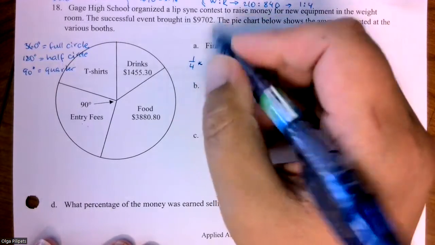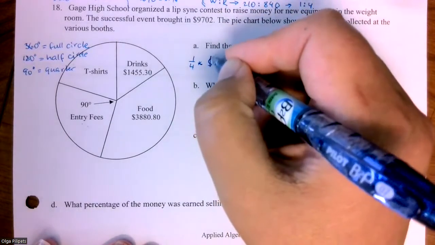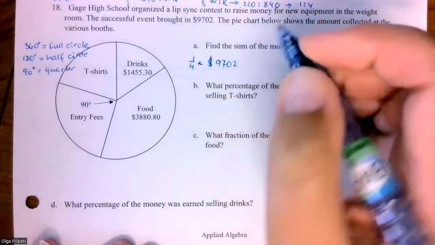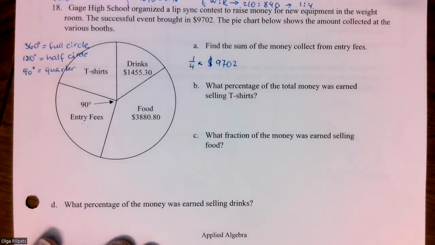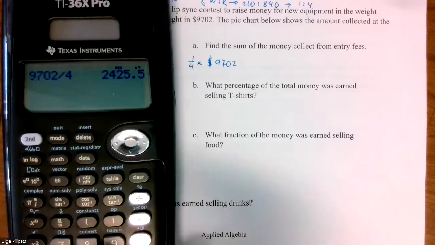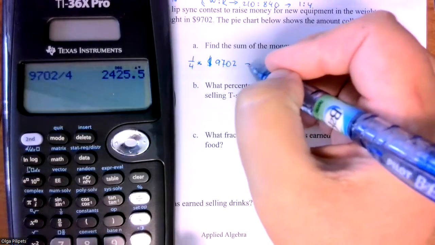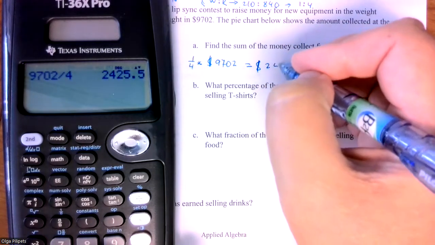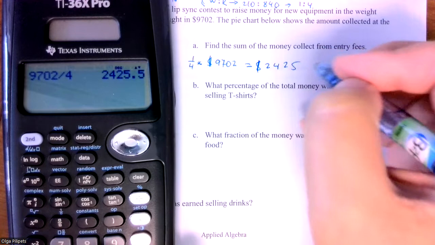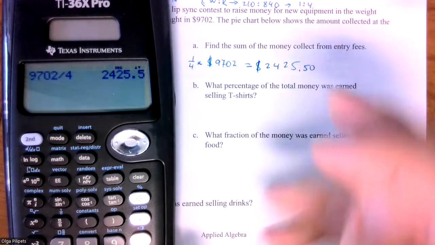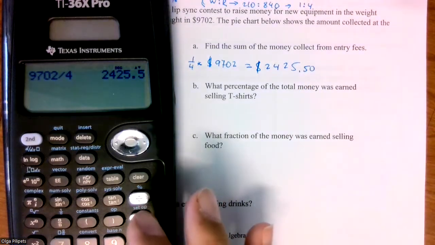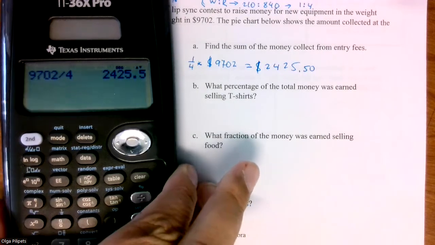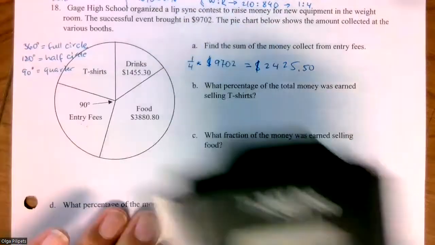So times 9,702. Put it in the calculator. I got $2,425.50.